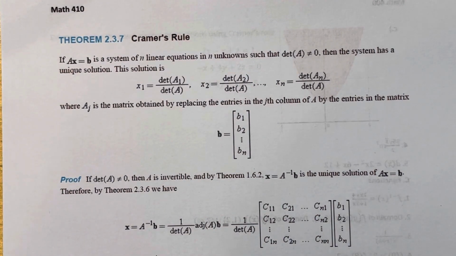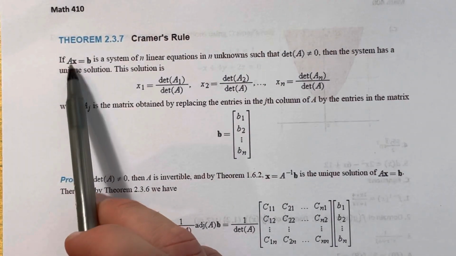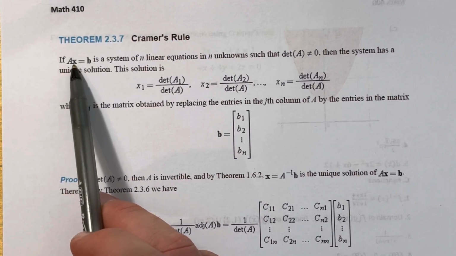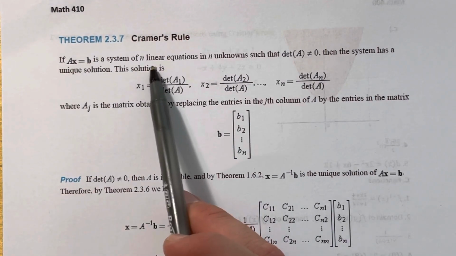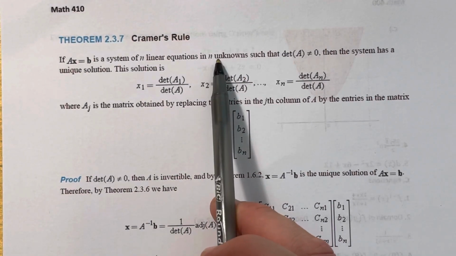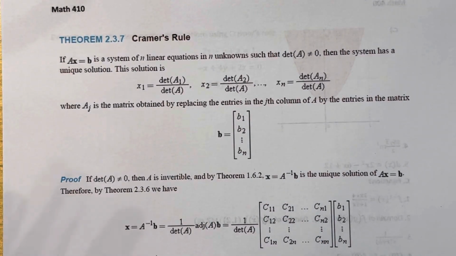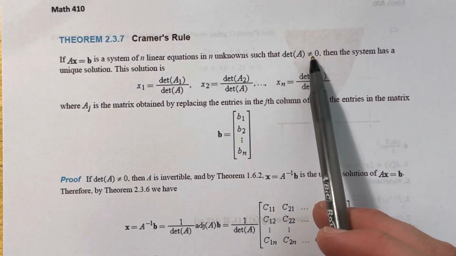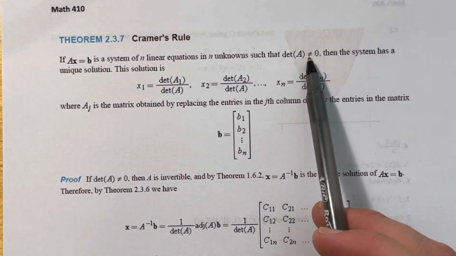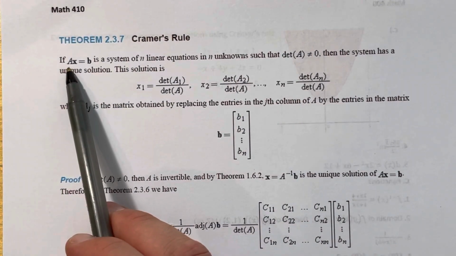So let's talk about Cramer's rule. Suppose you have a system of n linear equations in n unknowns, and we're going to represent that in matrix form. Ax equals b. A would be my coefficient matrix, and because there are n linear equations in n unknowns, A is a square matrix. It's an n by n matrix. That's important. We're also going to assume that the determinant of A is not equal to 0. Remember, that tells me that A is invertible.